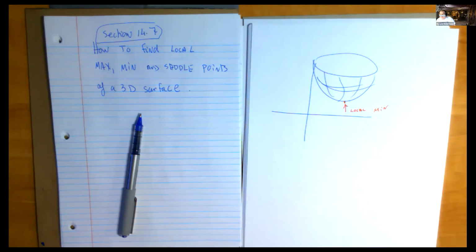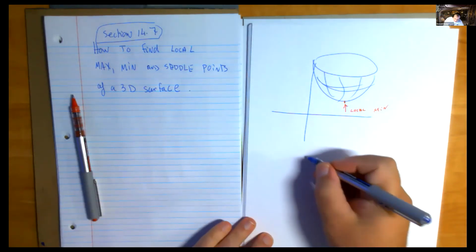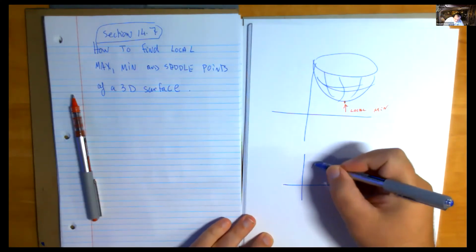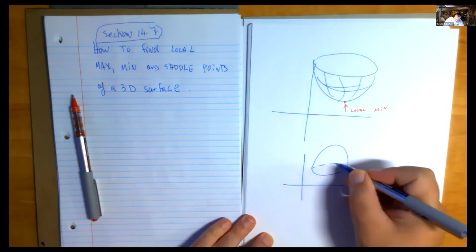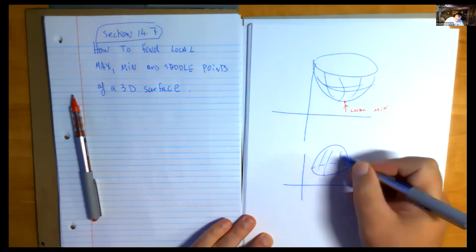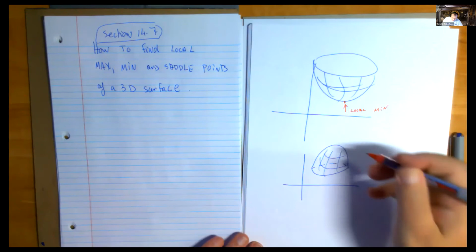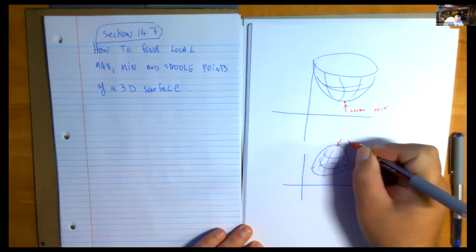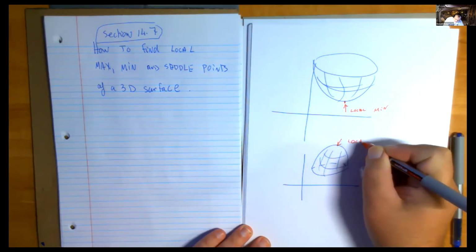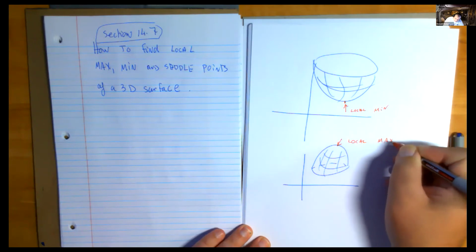Great. Can you imagine a surface that looked like an upside down bowl? Wouldn't this point here be reasonable to call a local maximum?